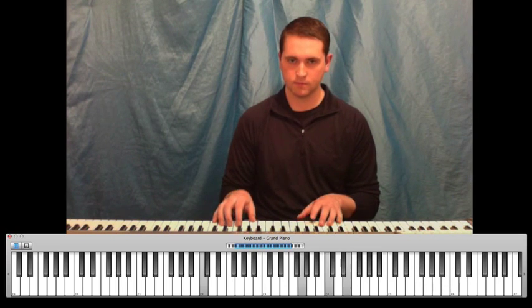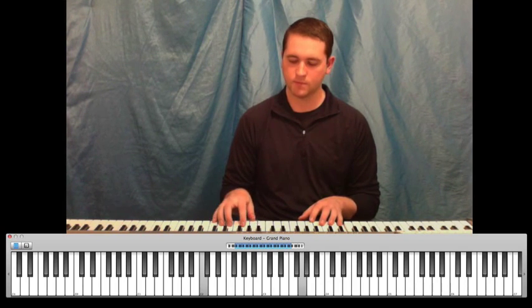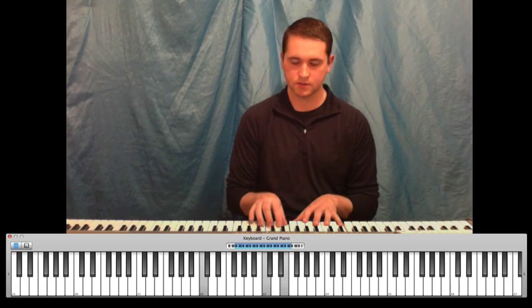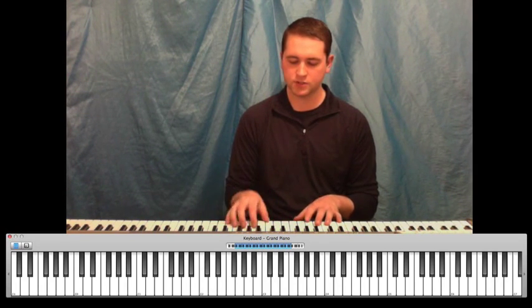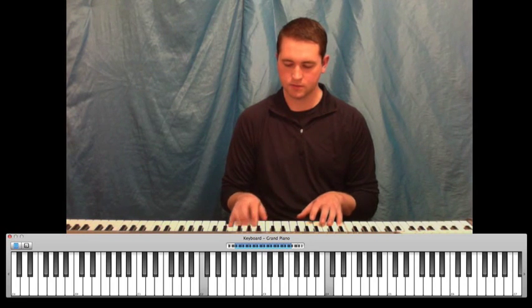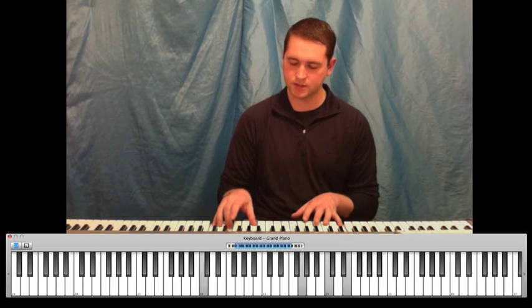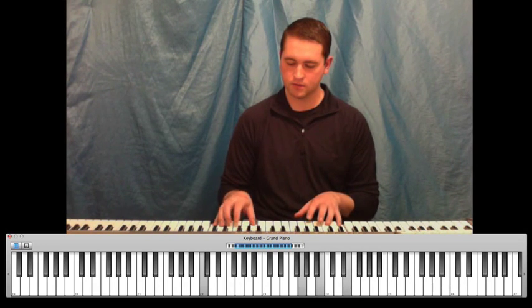So obviously, if you're playing this inversion, your fill-in notes are just okay. Whereas if your inversion is this, your fill-in notes are or going down. Or if your inversion is this, your fill-in notes are or.